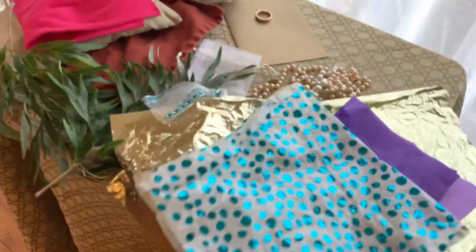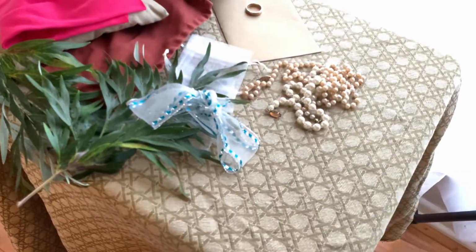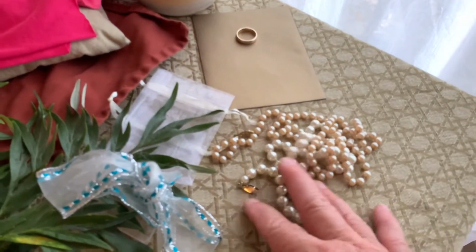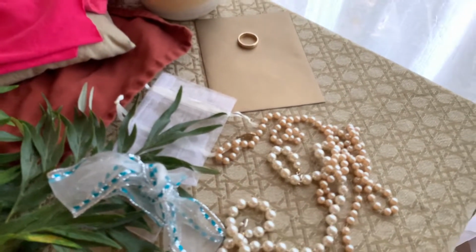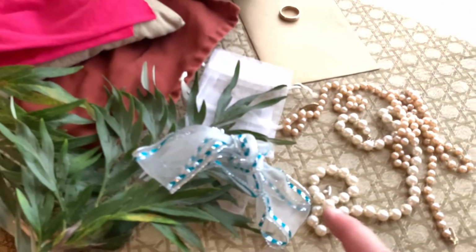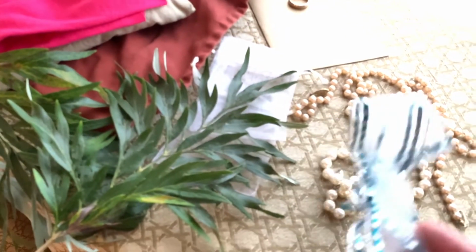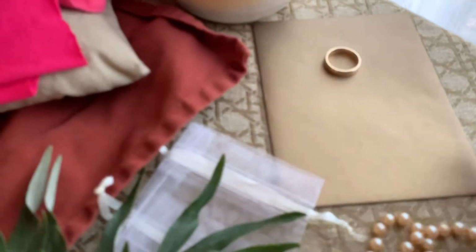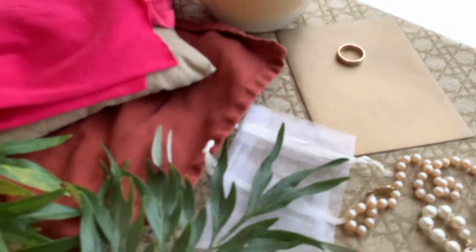So I have like this polka dotted one and purple, and I've got this kind of sparkly gold, which I like. Here are just a couple of strands of fake pearls that I happen to have. This is gift wrapping ribbon right here. Over here is my wedding ring, which is very plain, and I mostly have it on my finger. This is just an envelope. It's kind of gold, and I like that.